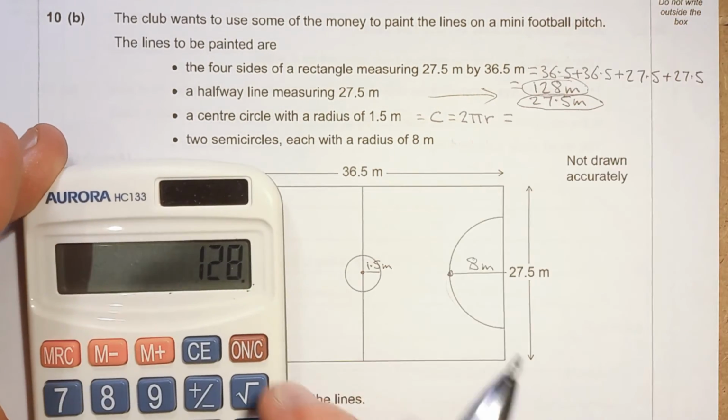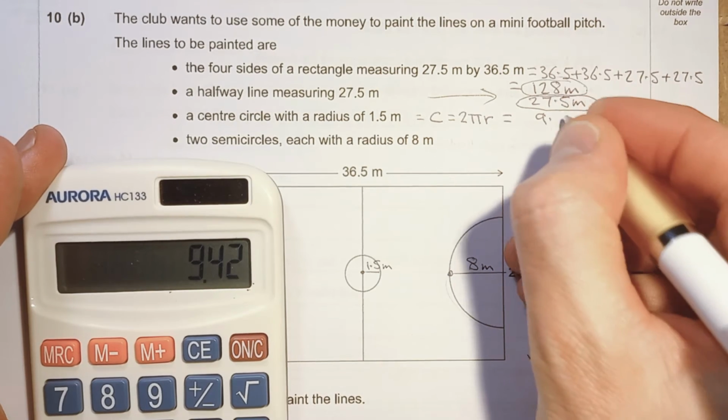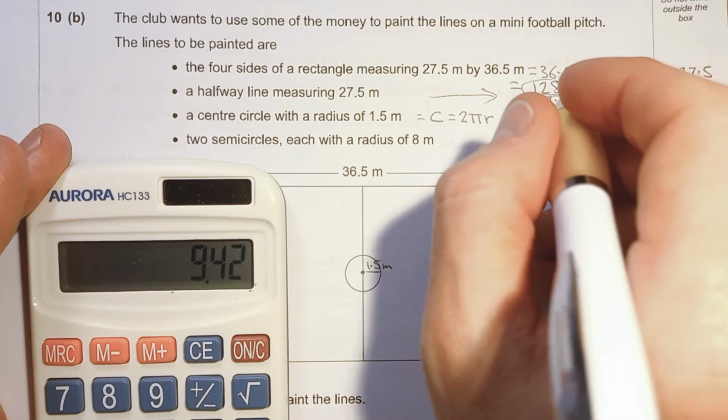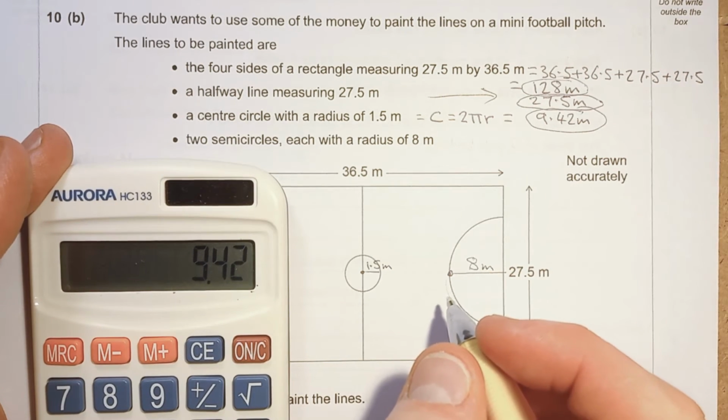For pi, we can use 3.14. The radius we're told is 1.5. So we end up with 9.42 metres. So we can circle that one. We're going to need to add that one on.